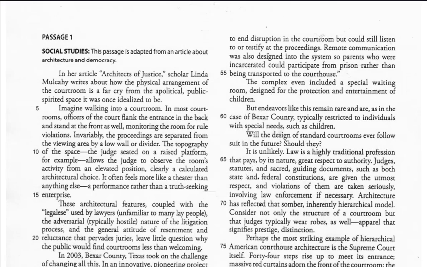All right, I'll do this real quick. This is just a general idea. You're probably going to find different words than I am. I'm going to read the topic sentence, architecture of justice, so that's redesigning what we talked about. Here I put a star by Linda Mulhaney. That's one of the mystery keywords that we have to find. And it looks like the courtrooms are a far cry from what they were once idealized to be. So there are some problems with them.